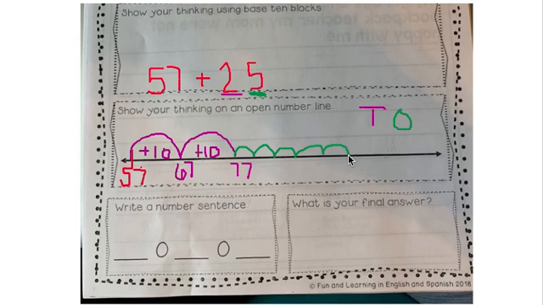And we're going to count up and trace those humps as we count up. So starting with 77, 78, 79, 80, 81, 82. So after that last ones hump, we always put our answer, and we got 82, which is what we got using our base 10 blocks. So we did awesome with those two strategies.